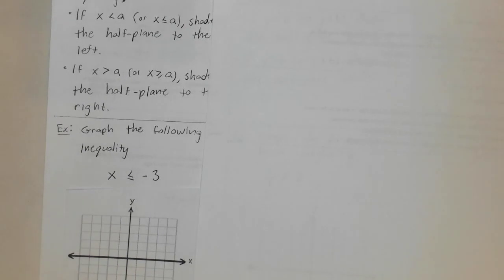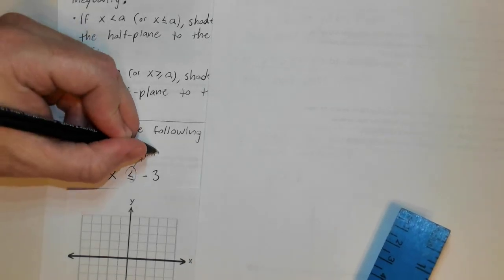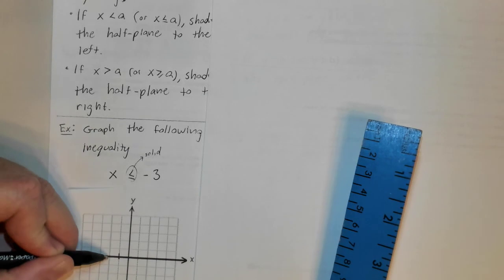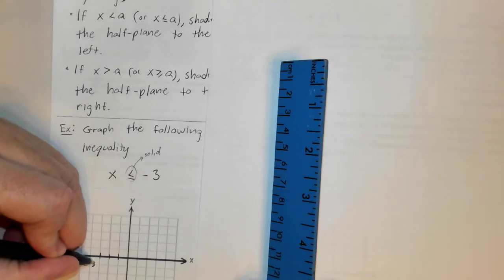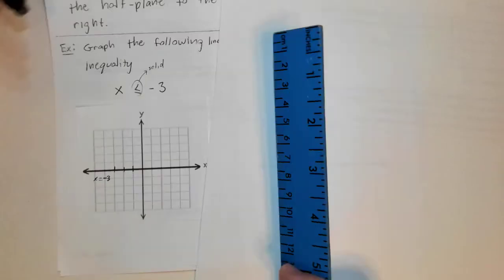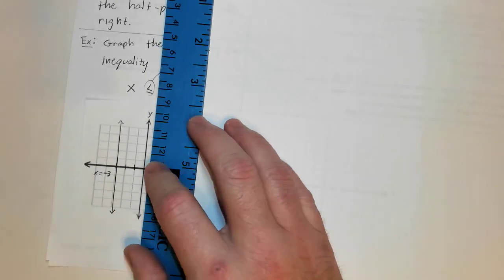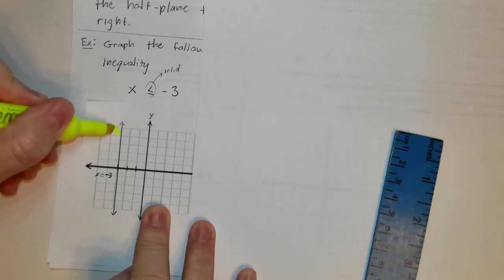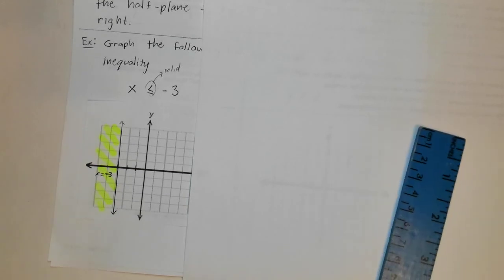So let's just look at an example. We have x is less than or equal to minus 3. Because it's a less than or equal to, we're going to use a solid line. X is less than or equal to minus 3 is a vertical line, 1, 2, 3, through x equals minus 3. And now I'm going to draw a vertical line. All right, so there it is. Less than means I'm shading to the left. That's it.